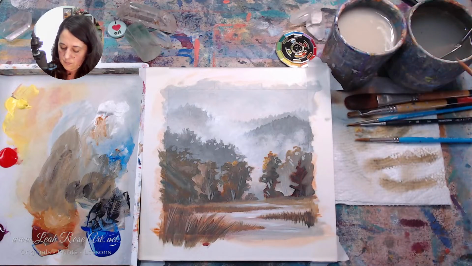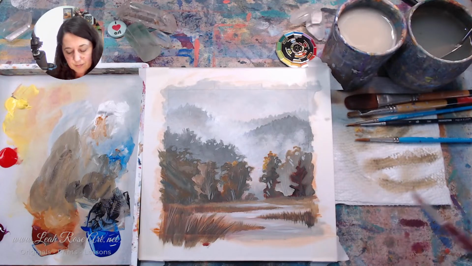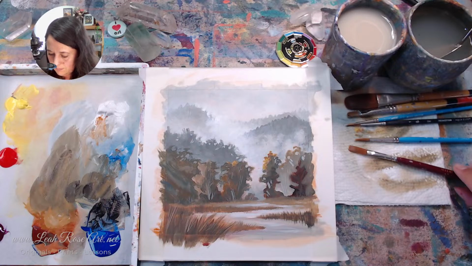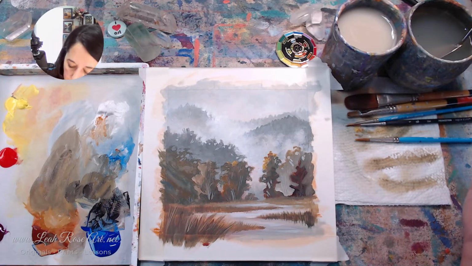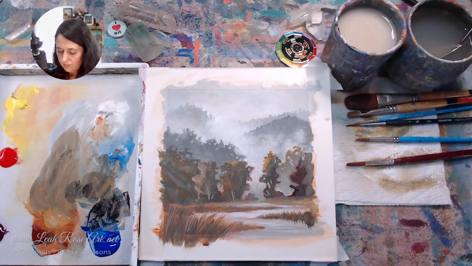All right. I appreciate that. I like the tree shapes, the fog that brings you up and in, and then the little reflections in the water.